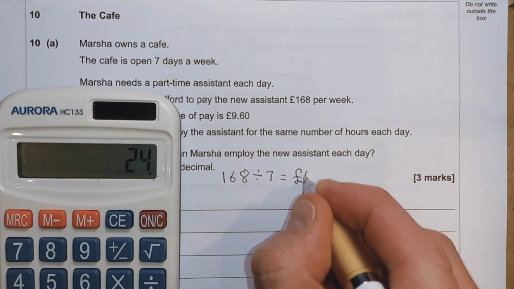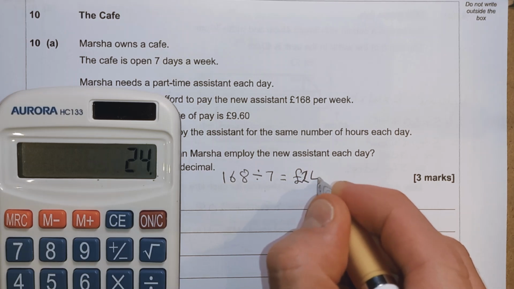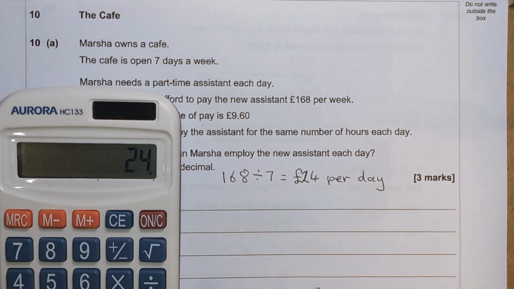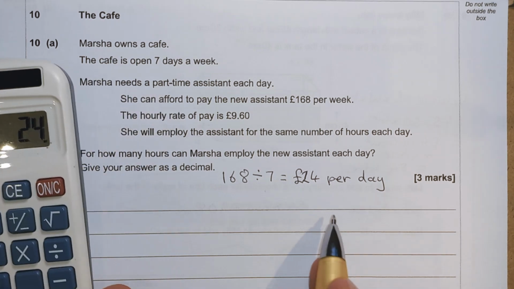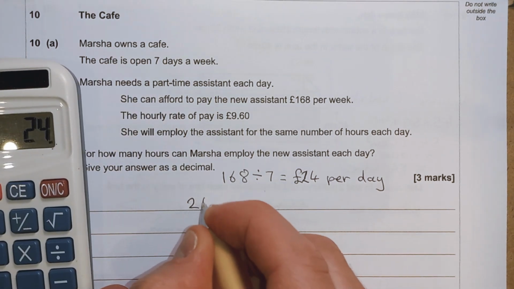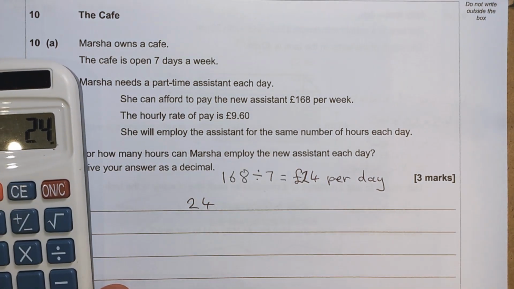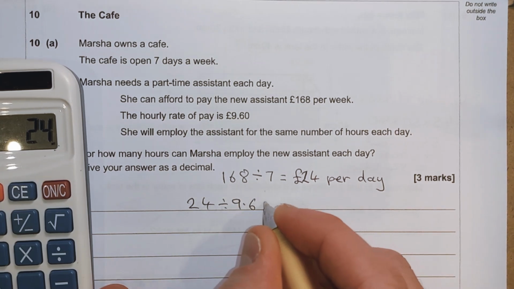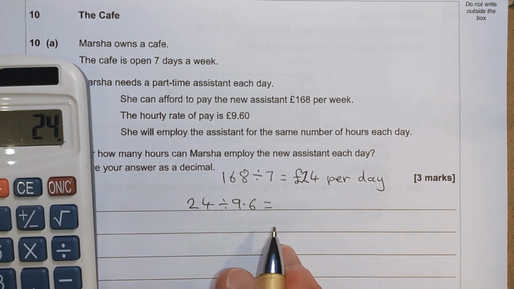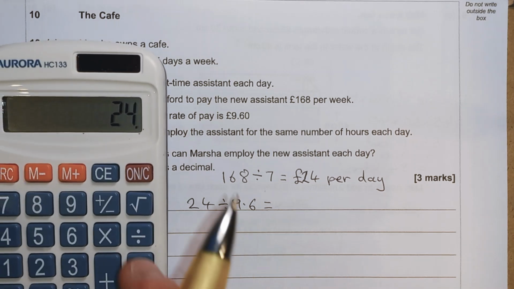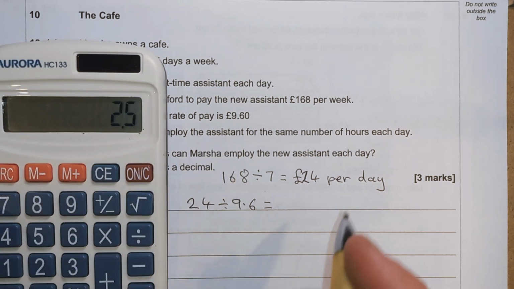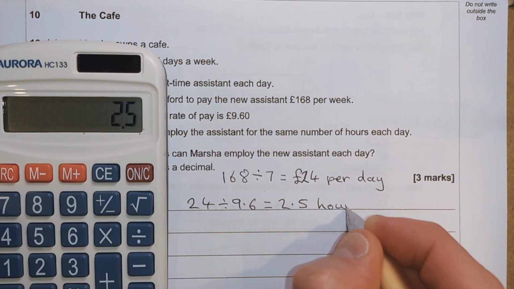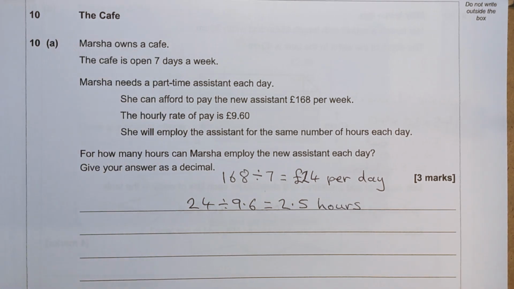So that means 24 pounds per day. Okay, £24, and she's got to pay £9.60 an hour. So if we divide it by £9.60 or 9.6, that's going to tell us how many hours they can employ them per day. So 2.5 hours.